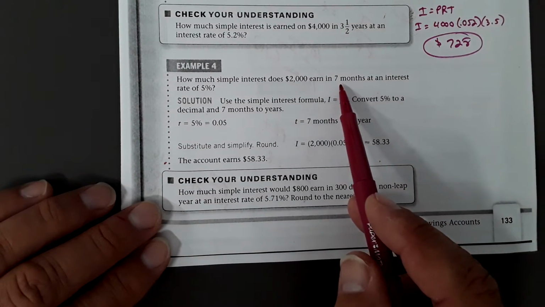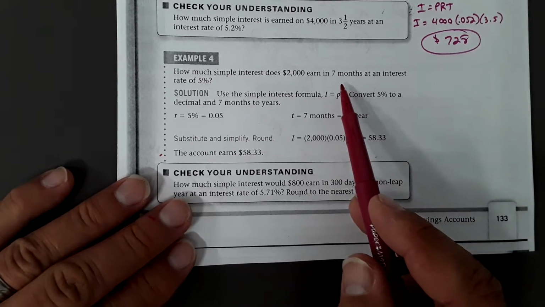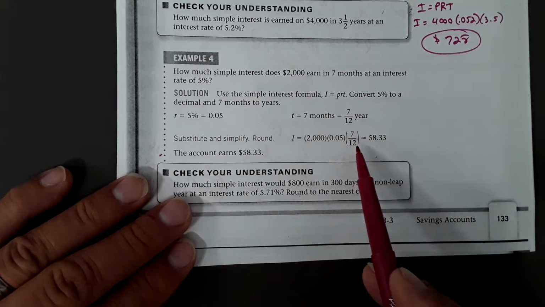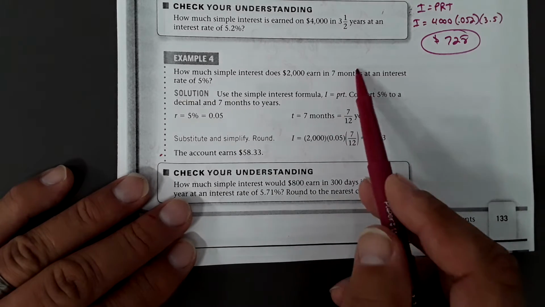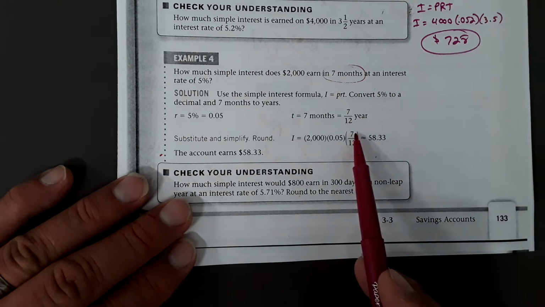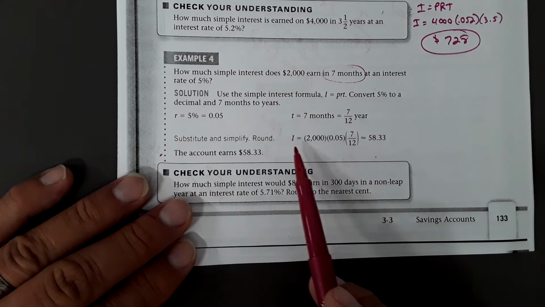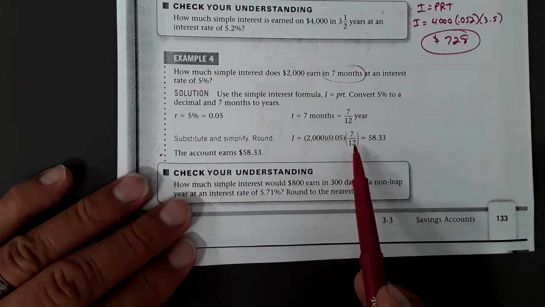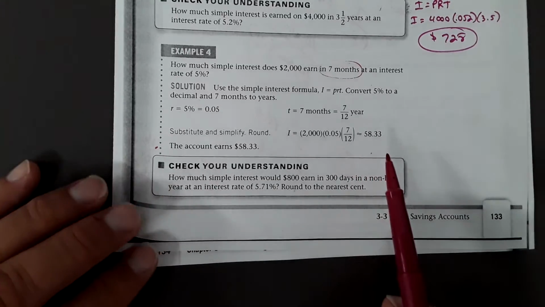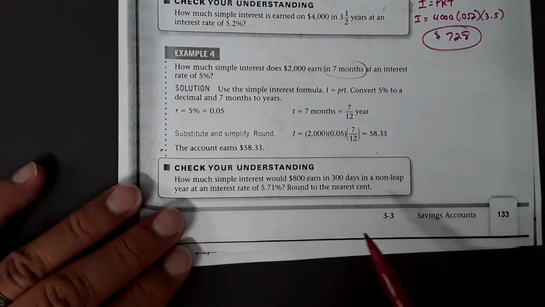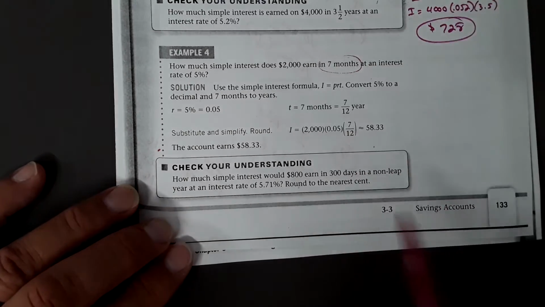7 months is not a whole year. It's only a part of a year. So you can see for the time, there's 12 months in a year, and we're only talking about 7 months. So for the time number that they used in the formula, interest equals principal times rate times time, they used 7 out of 12. So if it's not a whole number year, then you can use a fraction like this.